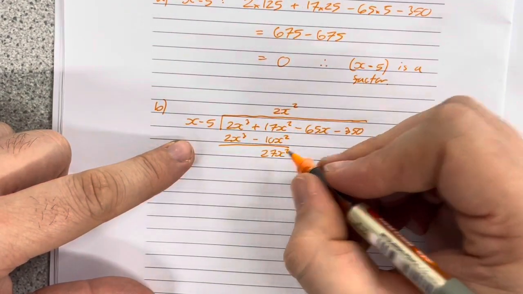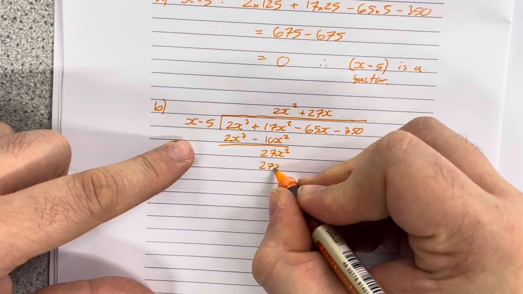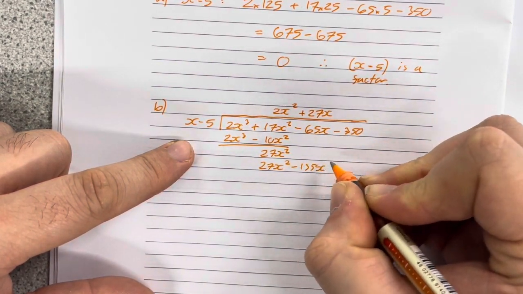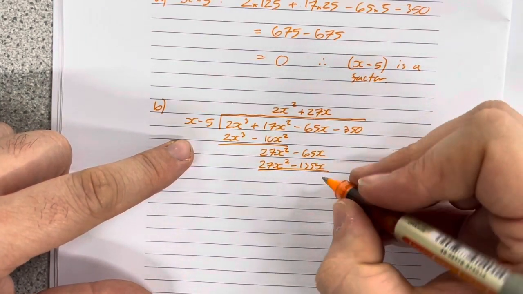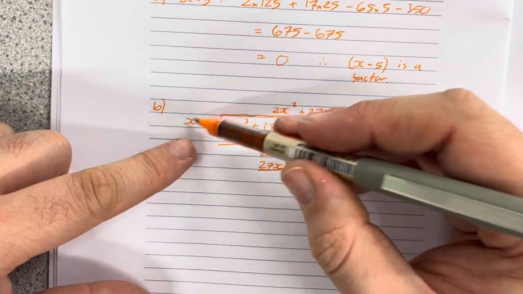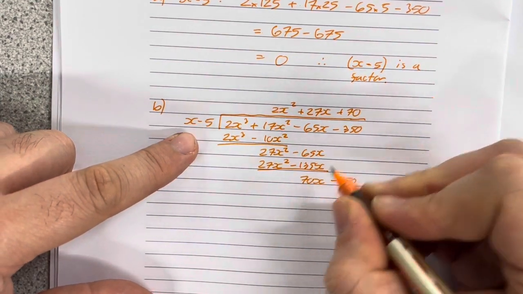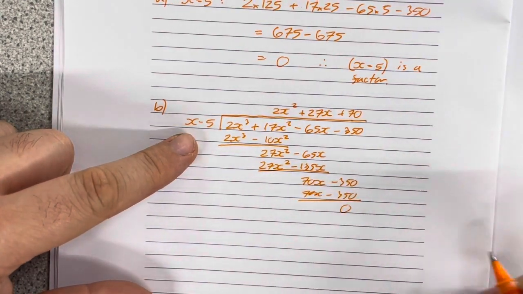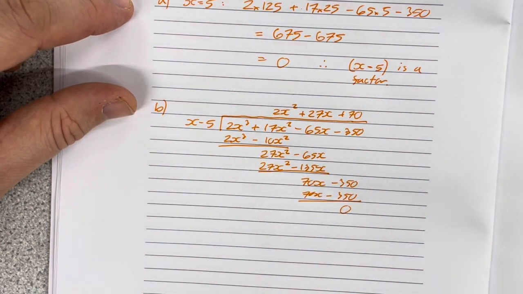What times x gives you 27x squared? That's plus 27x. That times that is 27x squared, and that is minus 135x. Bring down the minus 65x, subtract that. Minus 65 minus 135 is positive 70x. Again, be careful, you're subtracting a negative. What times x gets to 70x? It's plus 70. Bring down the minus 350. That times that, I get 70x minus 350. That comes out to be 0, which is good because we expect there's no remainder, because we know that x minus 5 is a factor.